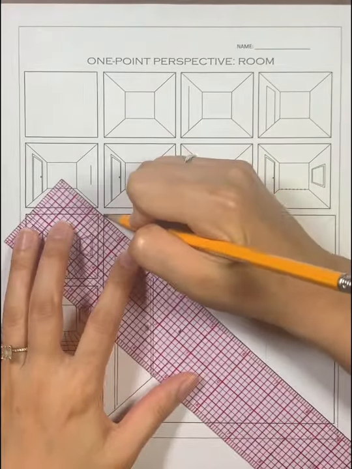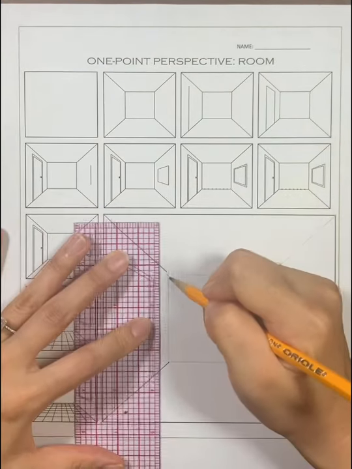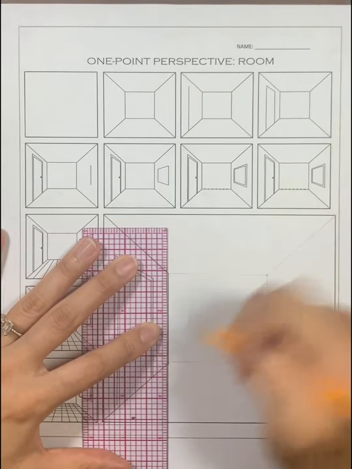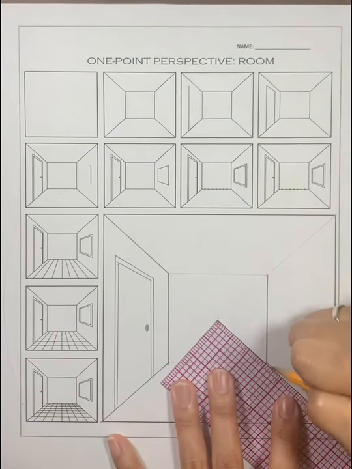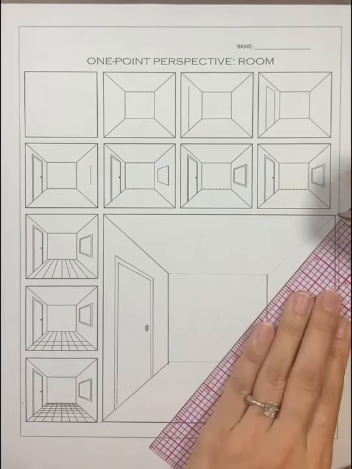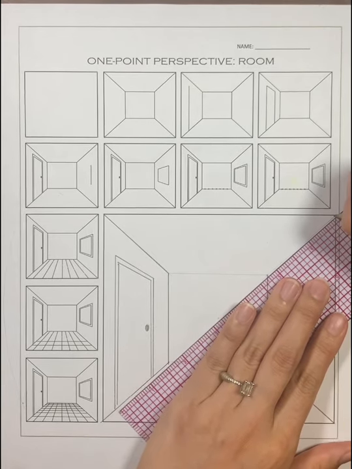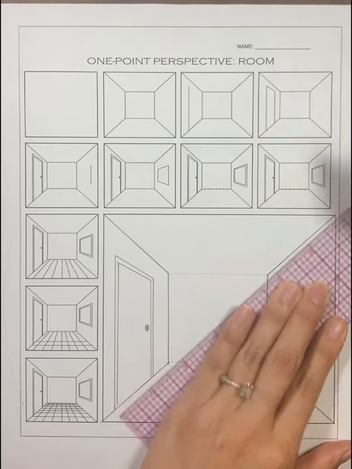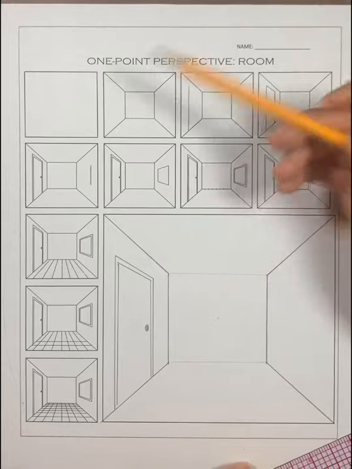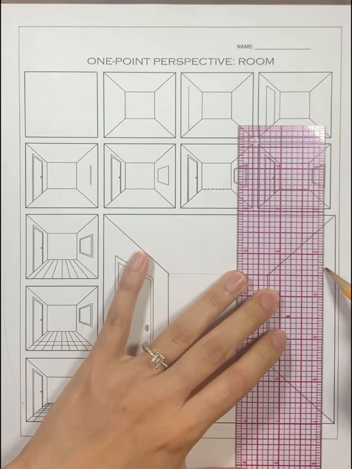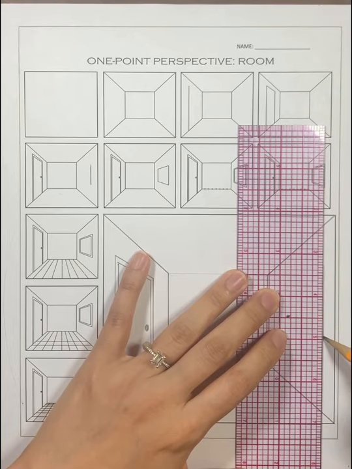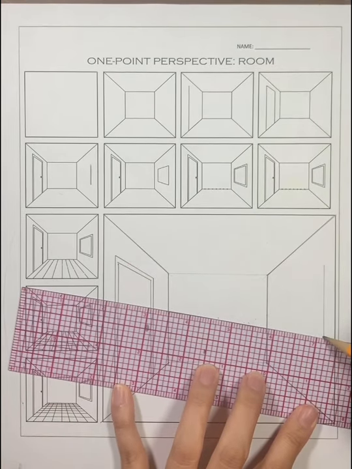Let me define this wall. So we're going to go ahead and start off with the edge of the window. Make sure it's perpendicular to the edge of the paper, and an orthogonal line to the vanishing point.